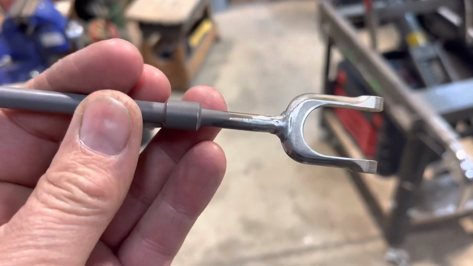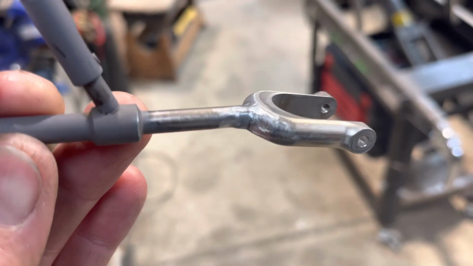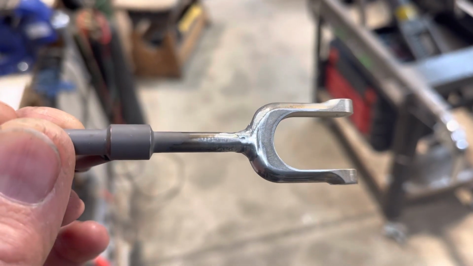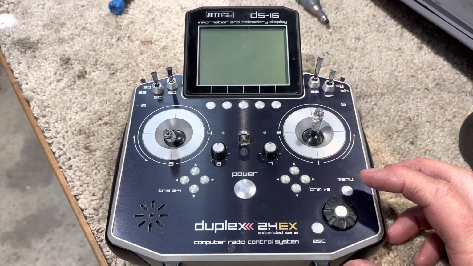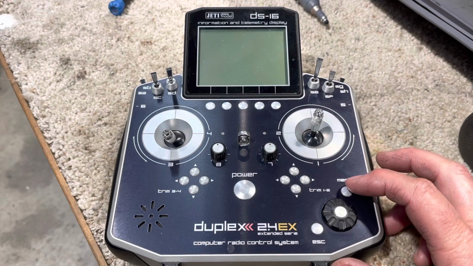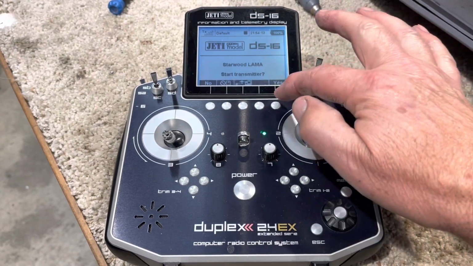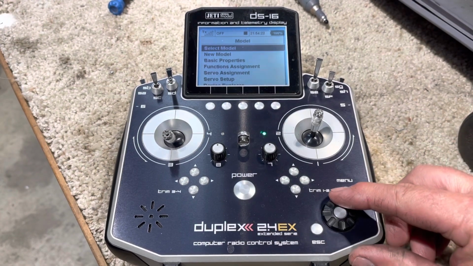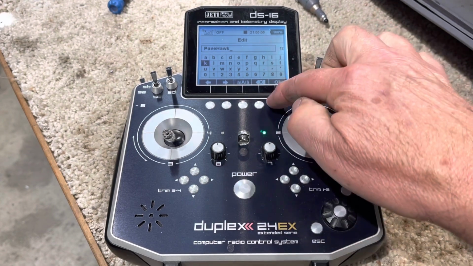All right, it is the next day, and I've cleaned up the weld a little bit here. I left the majority of the material on there because that's kind of the strength of it. So I thought I'd show you my attempt at trying to do this again for the 10th time. Model. I'm gonna make a new model, and first off, we're gonna give it a name.